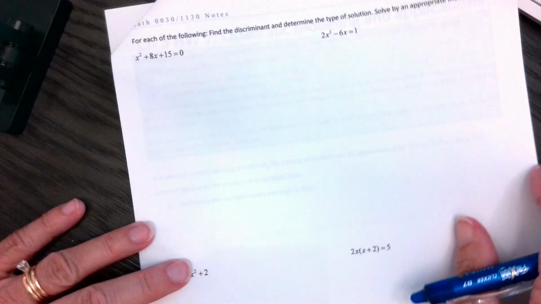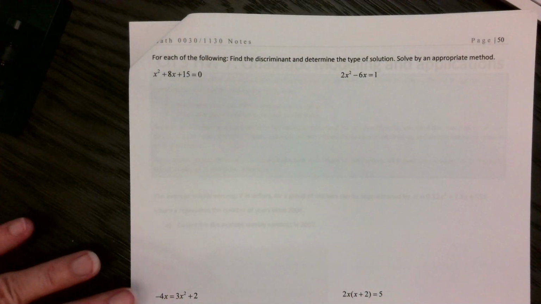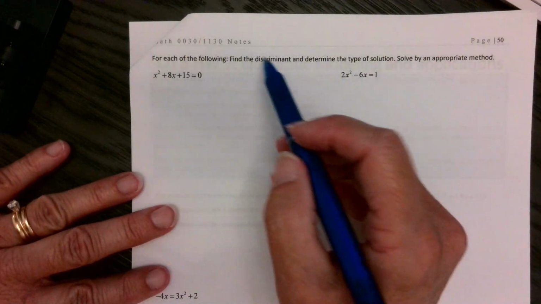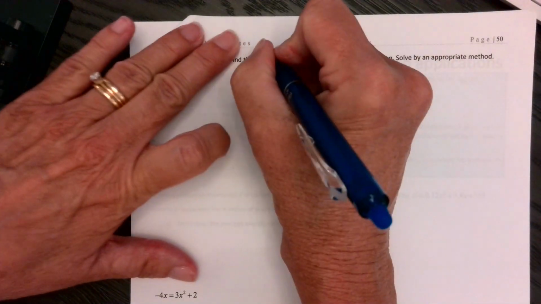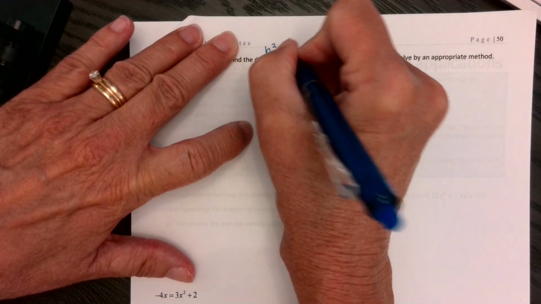Now I get to do these all over again because for some reason it just did not do that. Okay, so first of all we're going to find the discriminant. The discriminant is b squared minus 4ac.